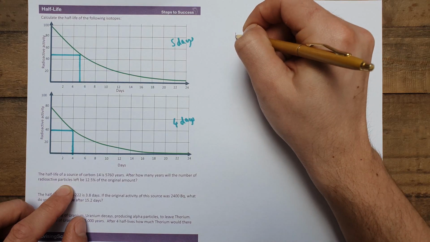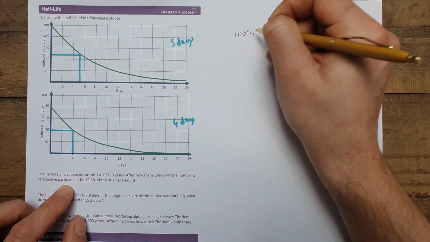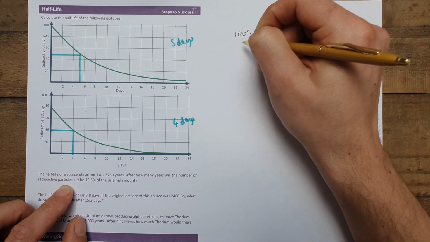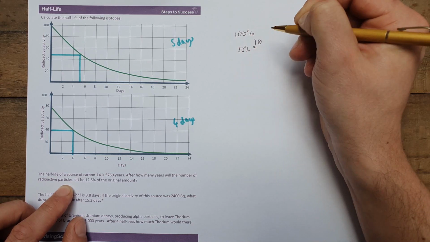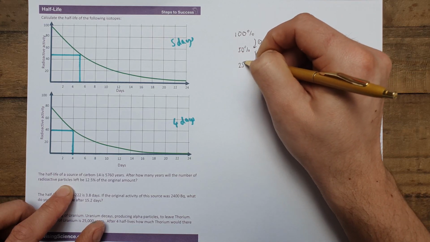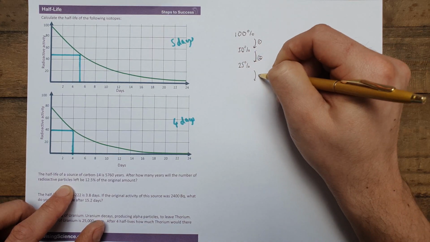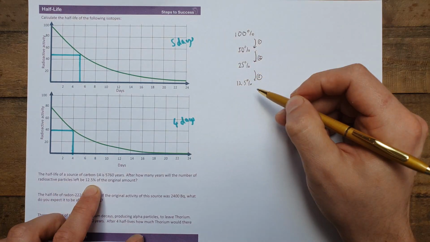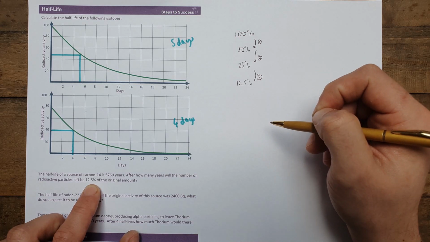If we think of the original amount as being 100%, we know that every half-life it's going to be halving. So after one half-life, it will take us down to 50%. Our second half-life will bring us down to 25%, and our third half-life will bring us down to 12.5%. So we know that when we get down to 12.5% of the original amount, 3 half-lives would have passed.